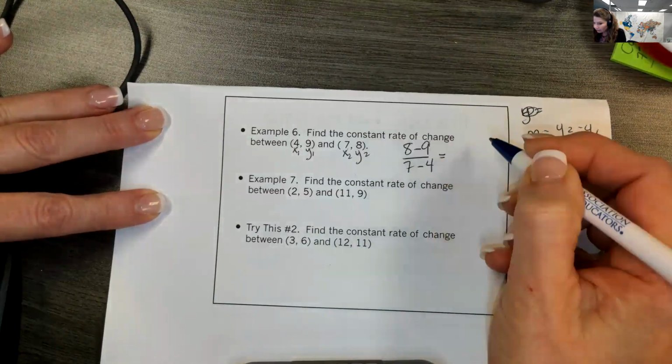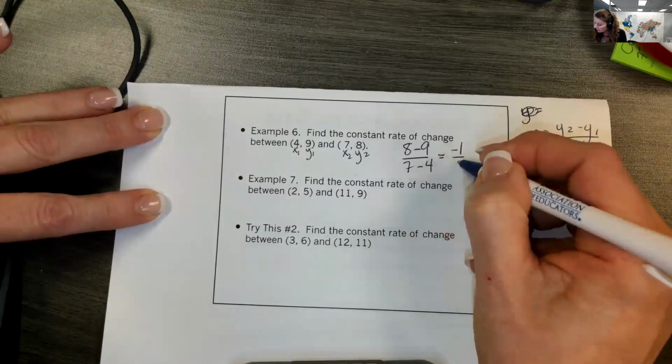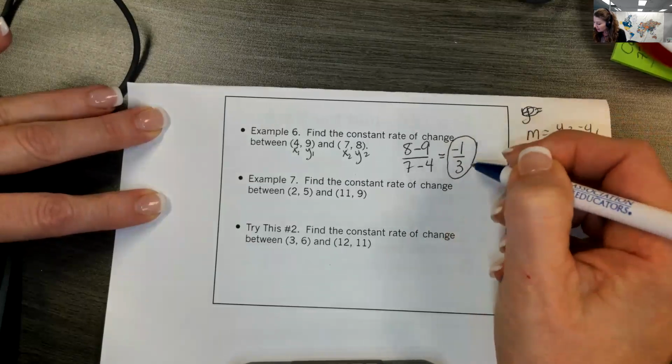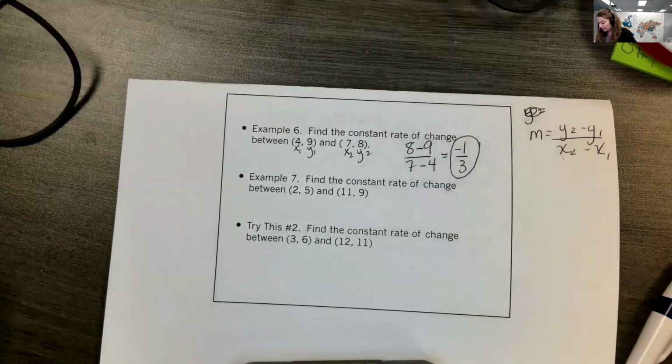So we're going to now simplify this. 8 minus 9 is -1. 7 minus 4 is +3. So our slope is -1/3. All right. So let's do that with our calculator now.